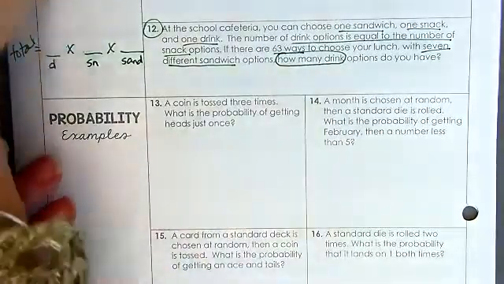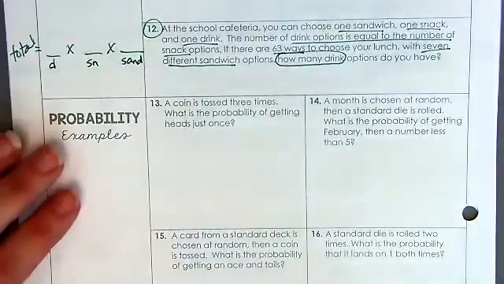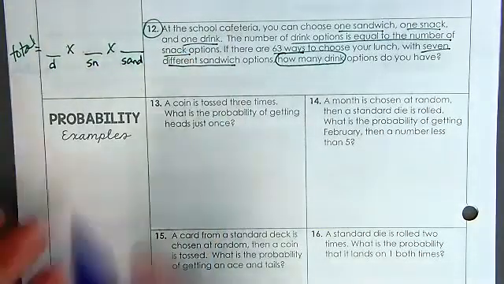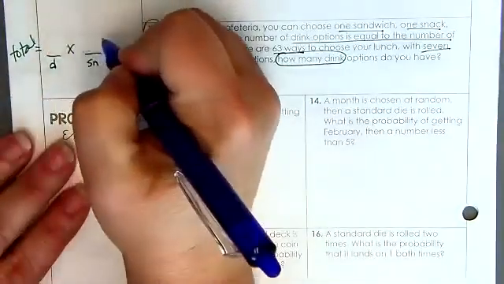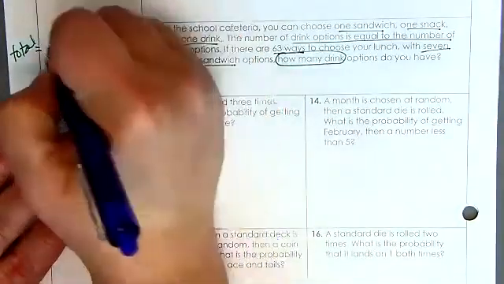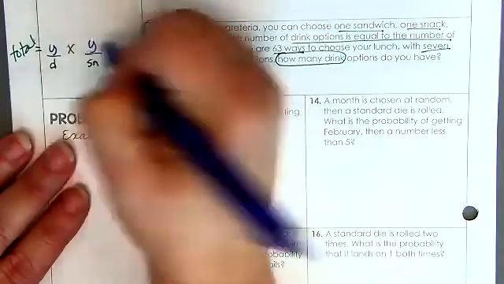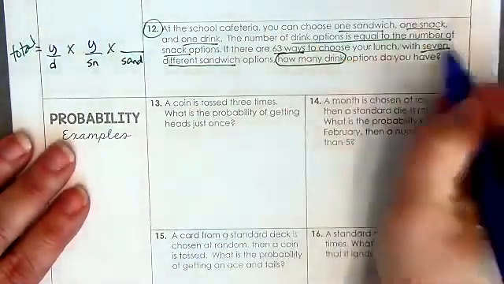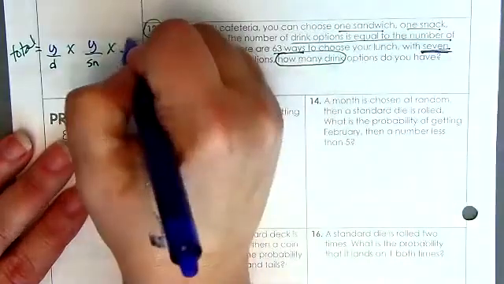What I know is that the drinks and the snacks, I don't know, but they're the same. So I'm going to put that as Y, because I can't use X. Sandwiches, I know that. It tells me 7 right here. So I know that's 7.